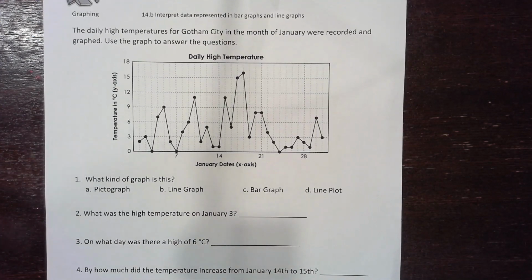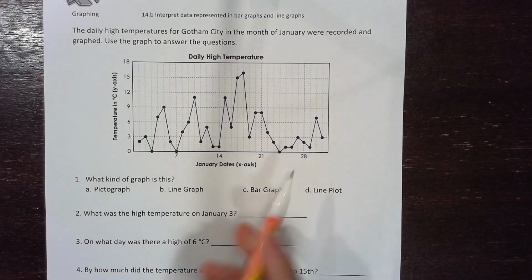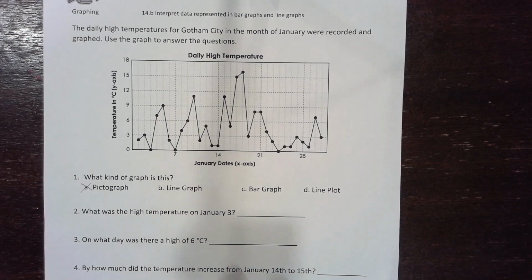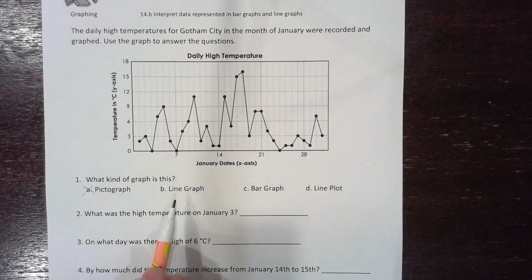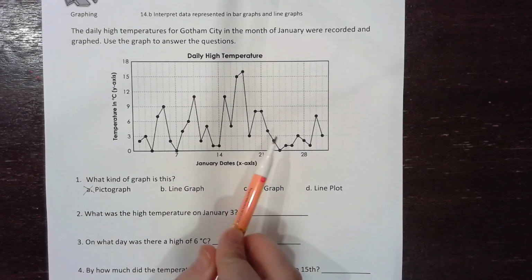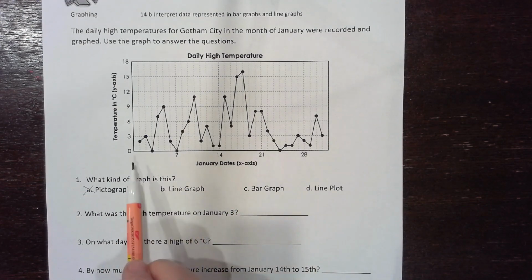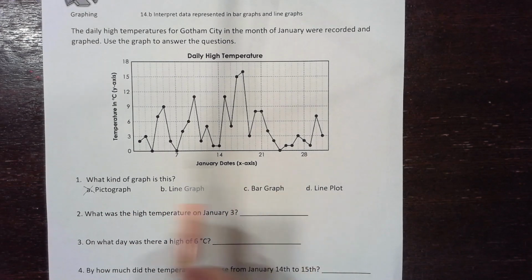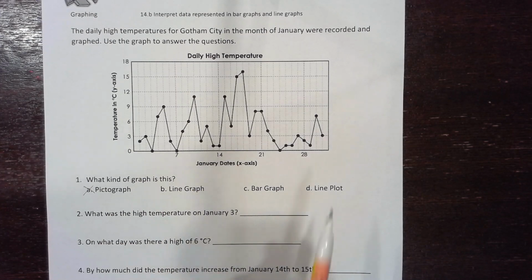Okay, let's go ahead and look at the first question. The first question says, what kind of graph is this? Well, let's think about the different types of graph. A pictograph has pictures of the actual items being described in it. This one has no pictures, so it's definitely not a pictograph. A line graph is a series of dots that are connected by lines, and it always has time going across the x-axis. If we look at this one, it is a series of dots connected by lines, and going across the x-axis are dates going up. That is time moving on every day. So that could be our answer, but let's double check.